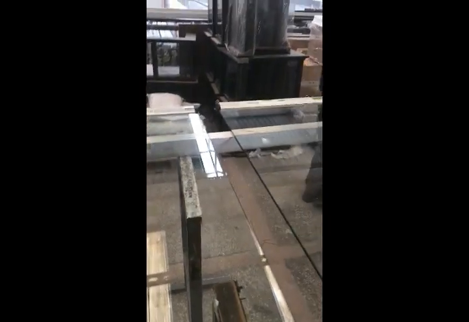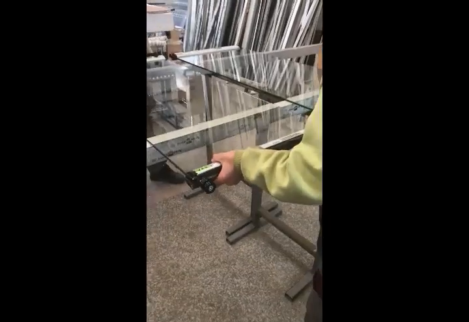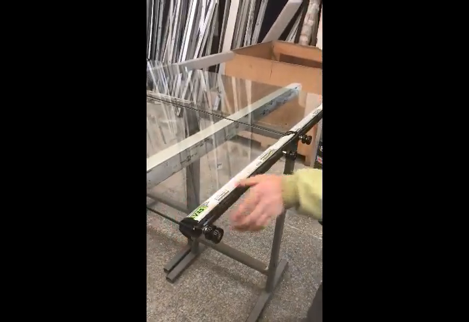Now you put all the panels next to each other like this.